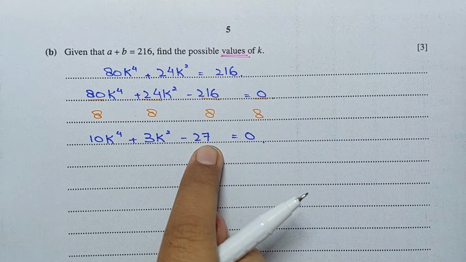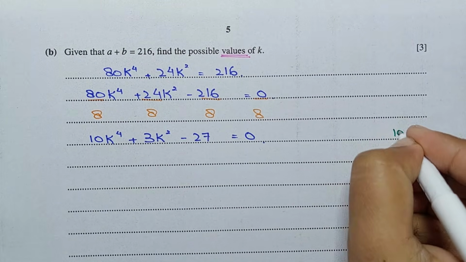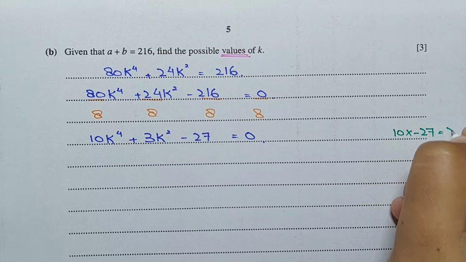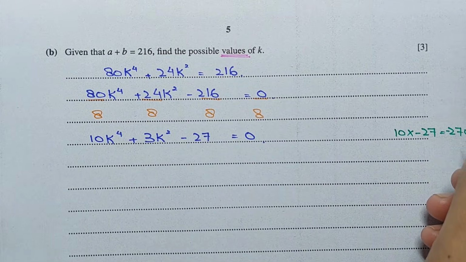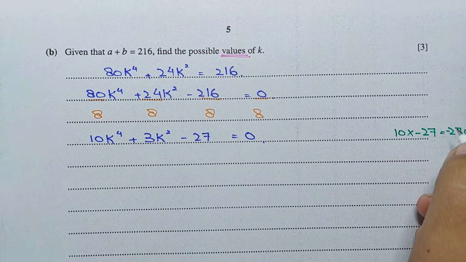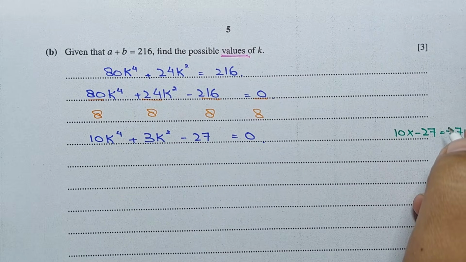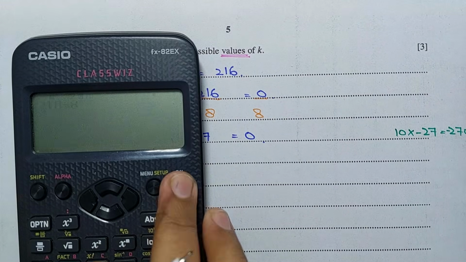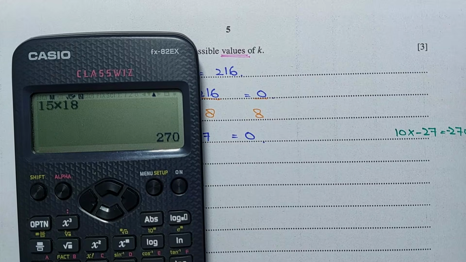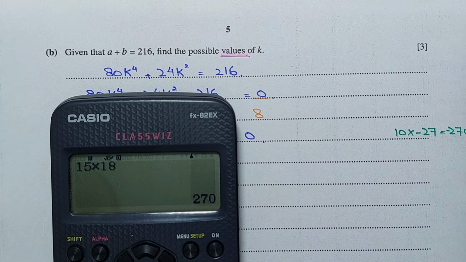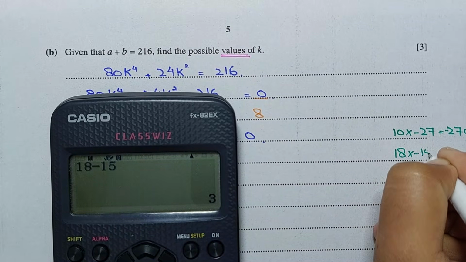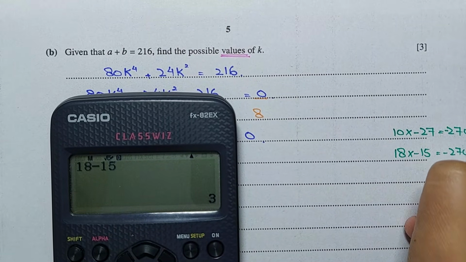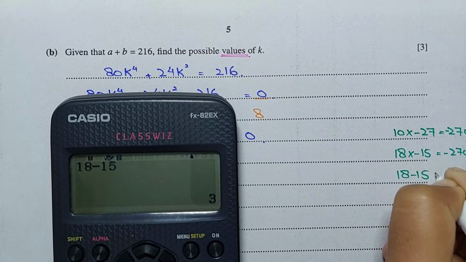10 times 27. 10 times minus 27 is 270 with a negative. Now the factors of 270 and their sum should be equal to 3. All right. So we can do the factorization by, if you do 15 times 18 is 270, and from 18 take away 15 is 3. 18 times minus 15 is minus 270, or 18 minus 15 is 3.